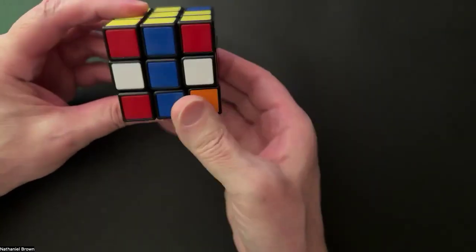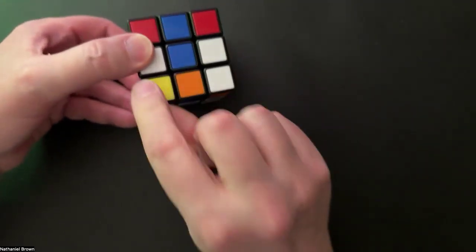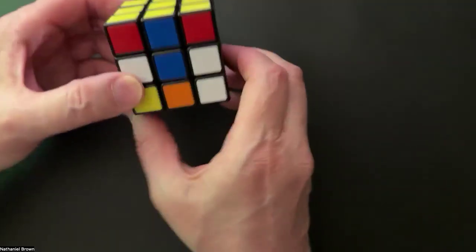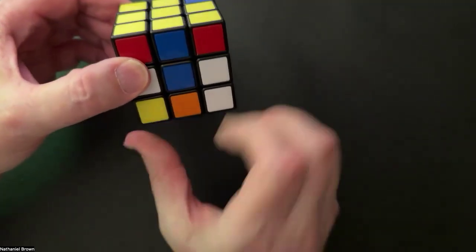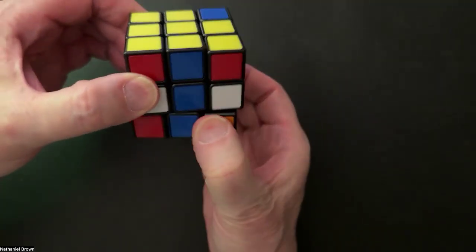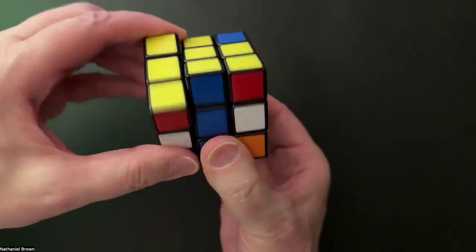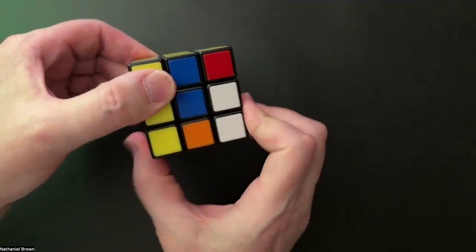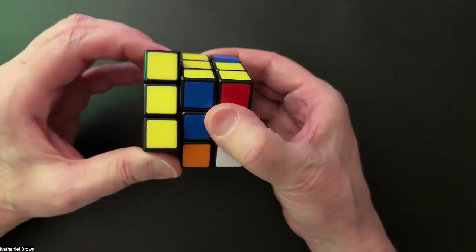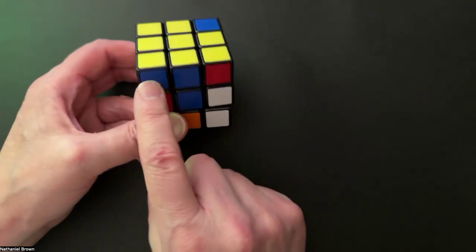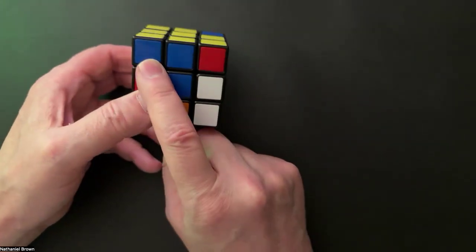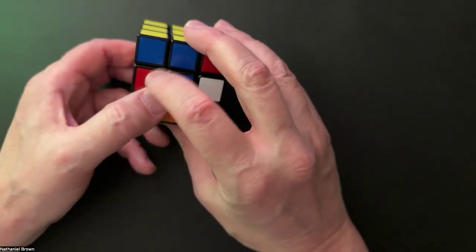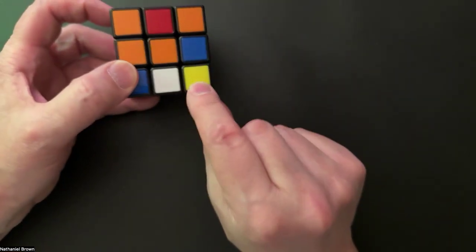Because this is the blue side, right? So this yellow and blue piece belongs there, right? That's where it belongs. So what am I going to do? I'm going to put it safely to the side, slide this column down, slide this piece into position, and then slide the column back up. And look at that. We've got yellow and blue. Perfect. Excellent.